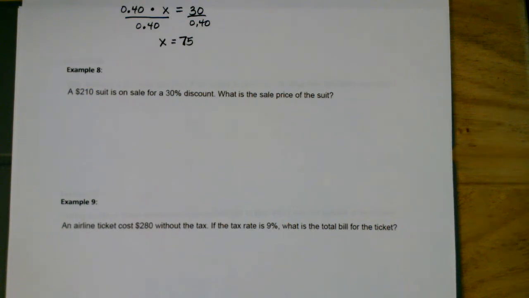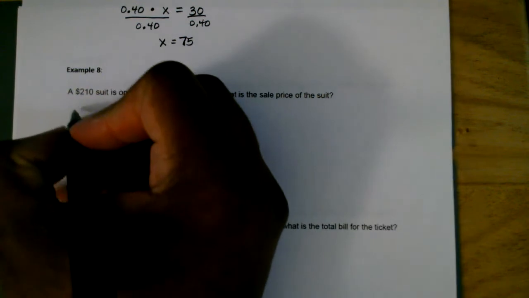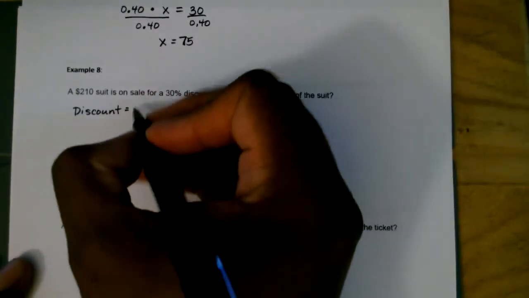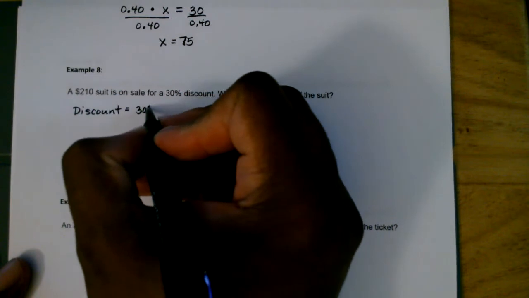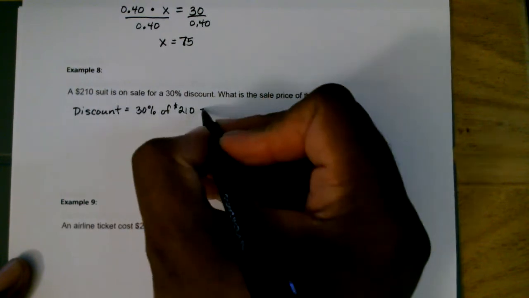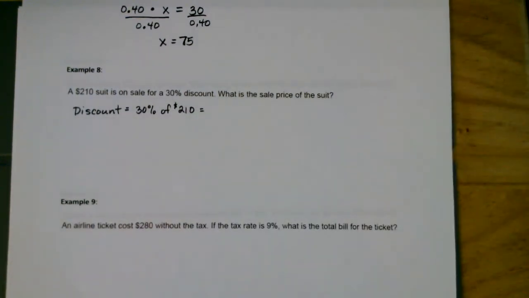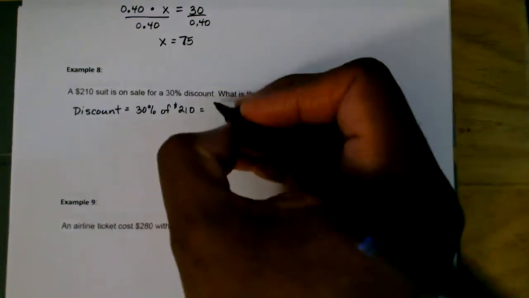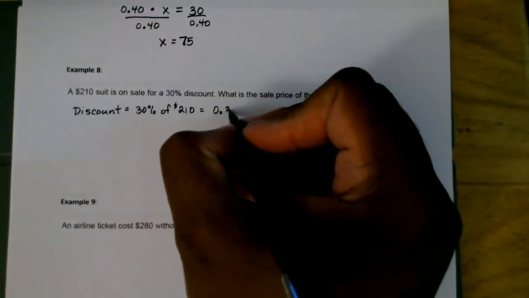So let's start by finding the discount, just the amount of that discount. Because the amount of the discount is 30% of $210. So 30% as a decimal will be 0.30.